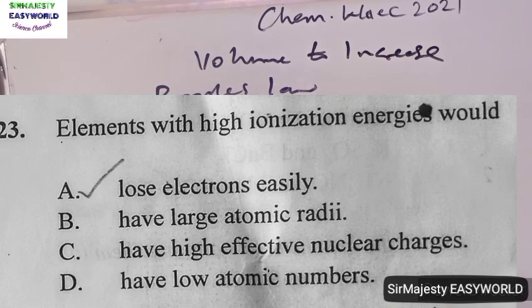Option A says the elements with high ionization energy would lose electrons easily. Ionization energy is the energy required to remove an electron from an atom, or rather to remove the most loosely bound electron from an atom, if you talk about the first ionization energy. So in that aspect, when an element has high ionization energy, will it lose electrons easily? No. If it loses electrons easily, it means it has low ionization energy. It means you can easily remove it.